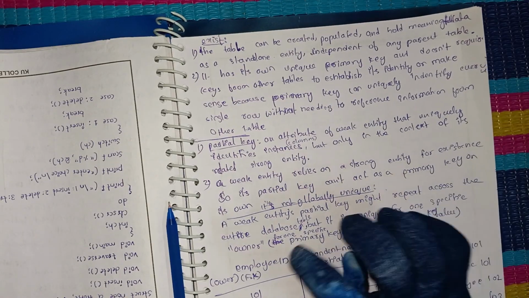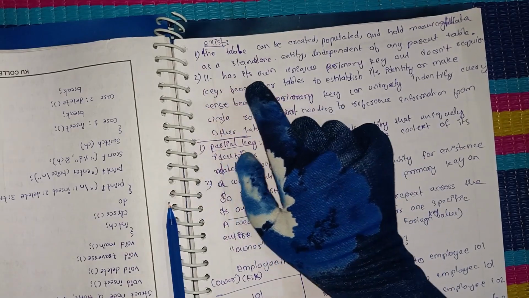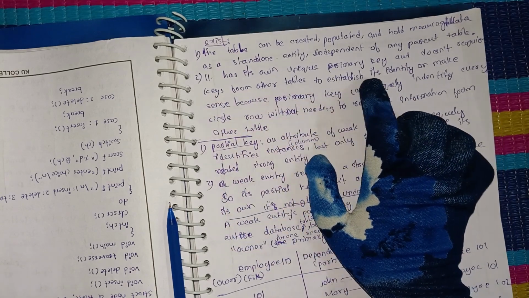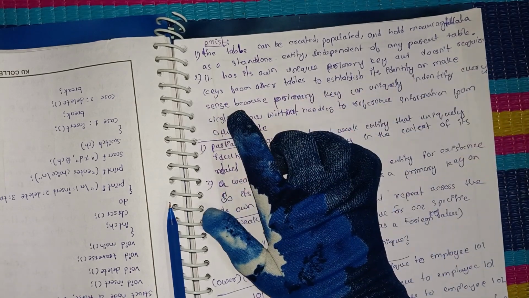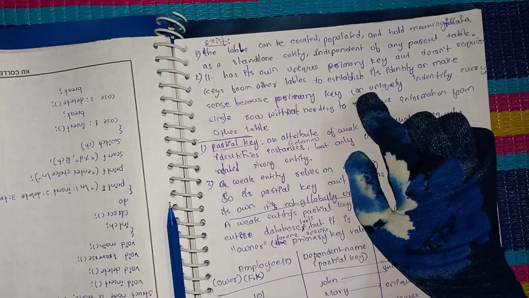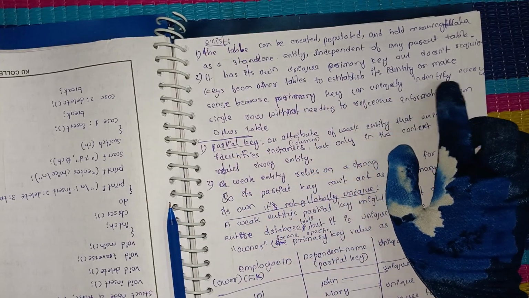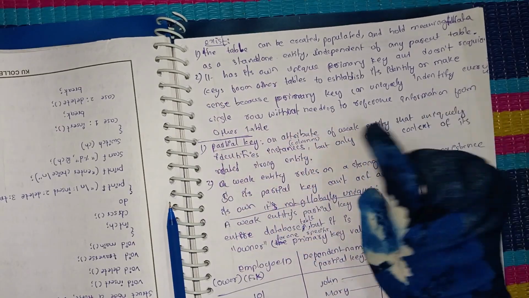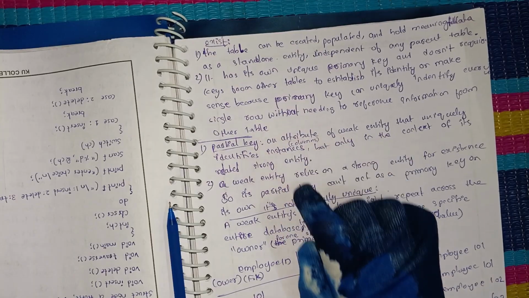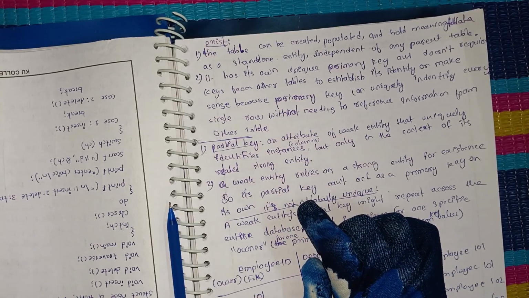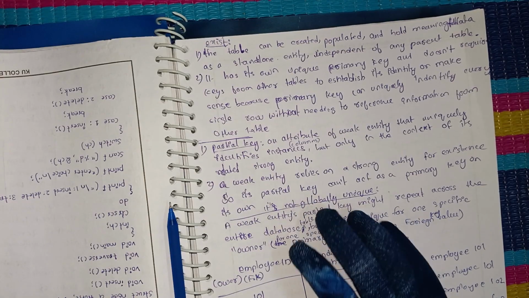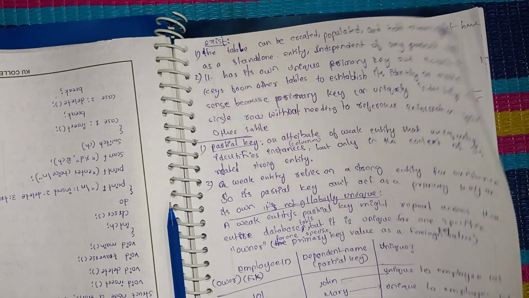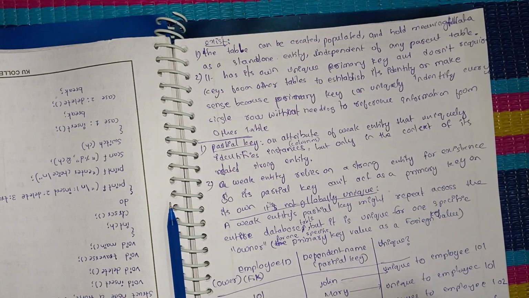That is not needed for the table, and it has its own unique primary key, and does not require keys from other tables to establish its identity or make sense, because the primary key can uniquely identify every single row without needing to reference information from another table. So it does not require a reference. It only uniquely identifies every row.